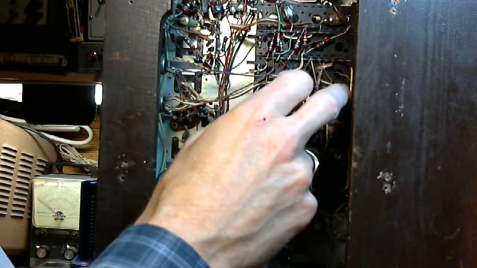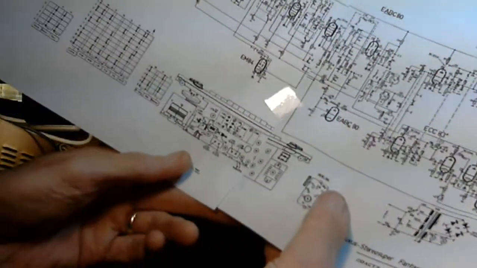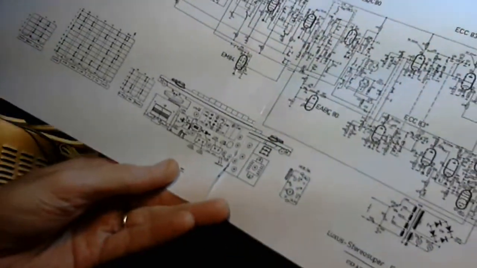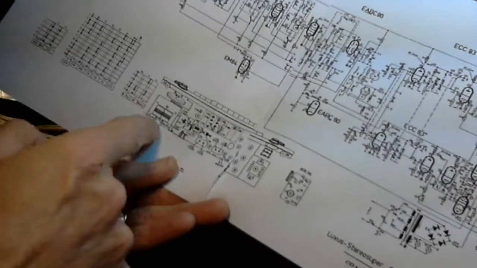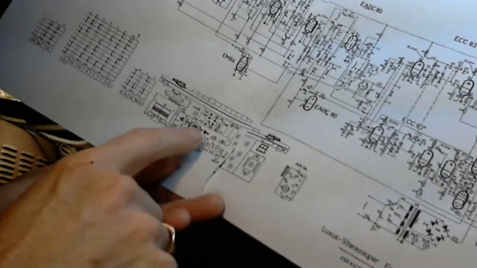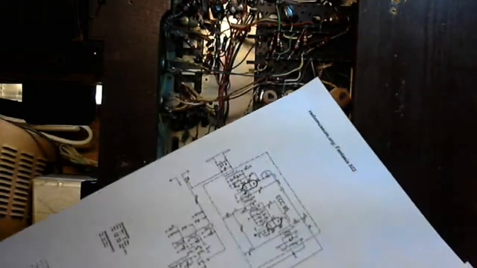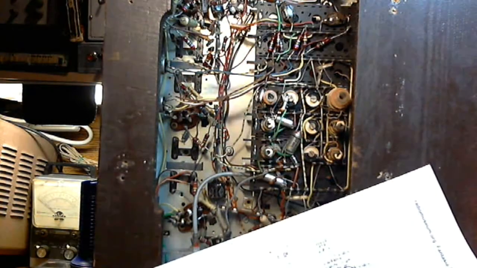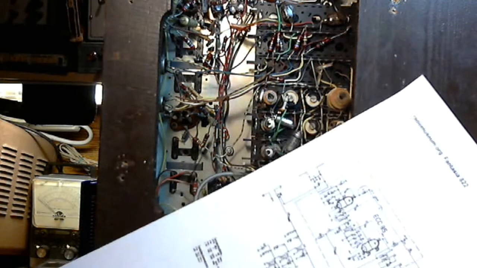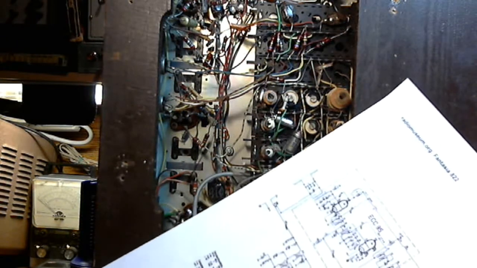Now I'm trying to identify this coil, and I want to find it on the circuit diagram here. And look what I've noticed after letting my eyes wander around long enough. Here's a chart that identifies all the coils. That's a really important chart. It's going to save me quite a headache. So I thought I'd turn on the video camera here and do this with you watching.